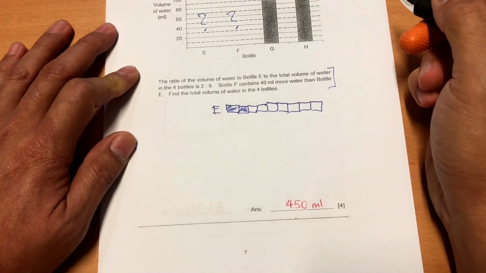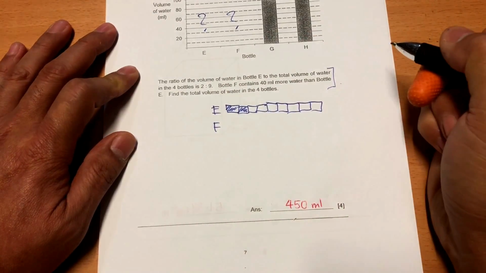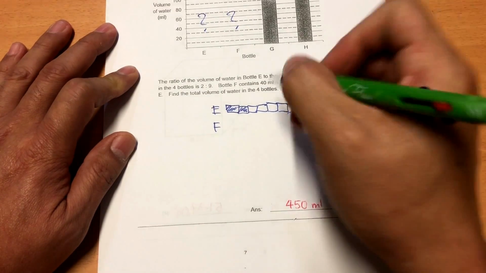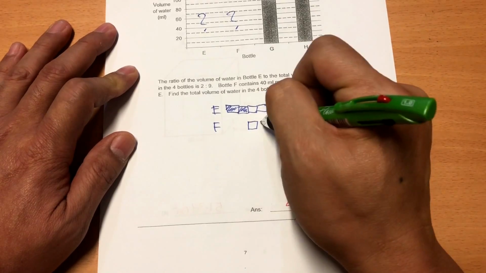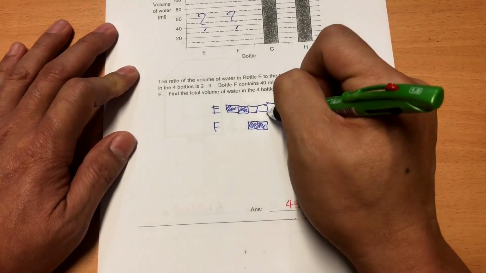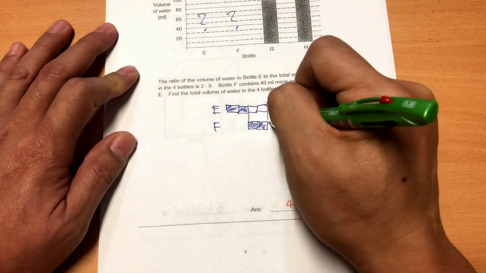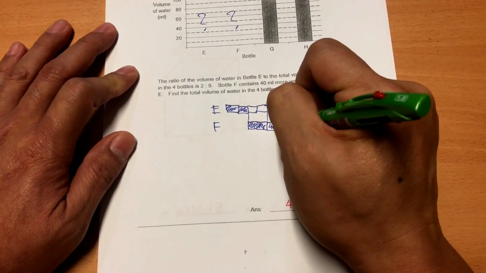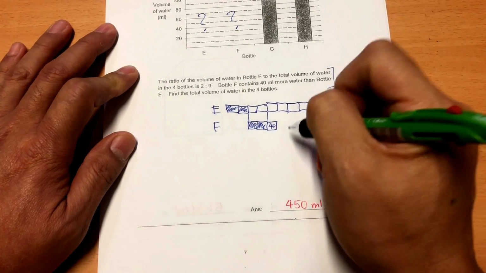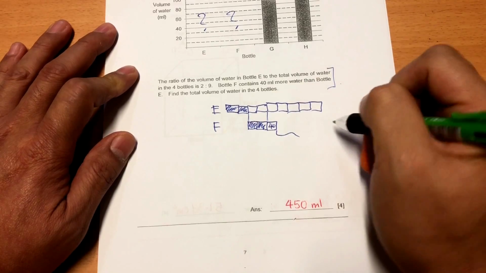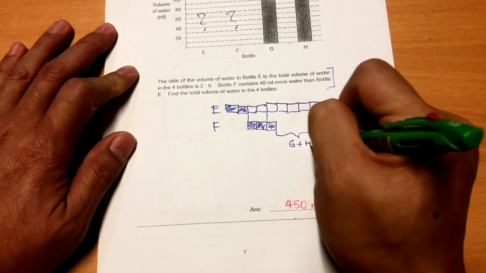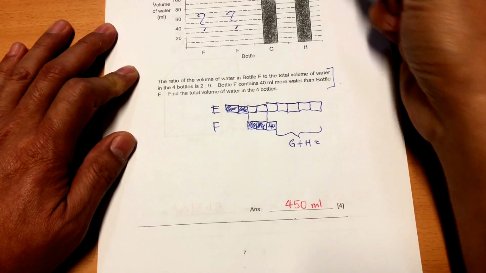All right. Bottle F contains 40 milliliters more water than bottle E. So let's represent F here. So these 2 dots are F, all right, aligned with that. And we have 40 more, all right? So that's 40 there, all right? Now we also know that the remainder, which is over here, the remainder there is G and H, which is equal to 120.